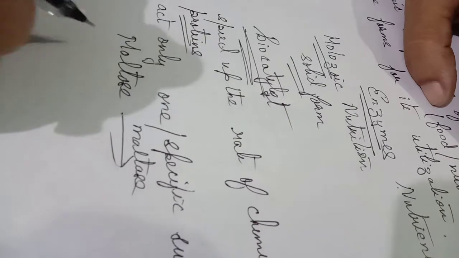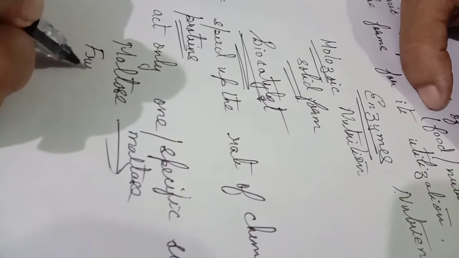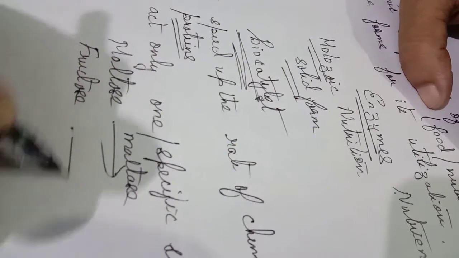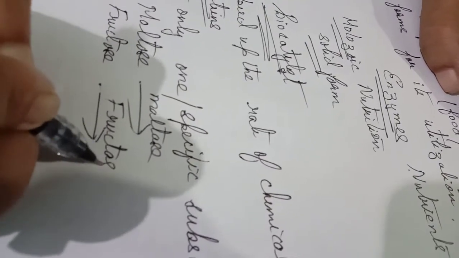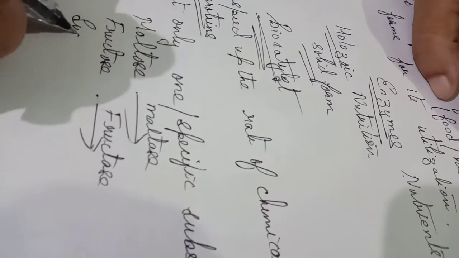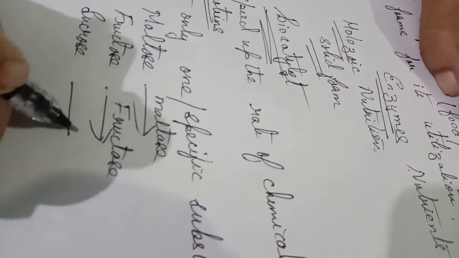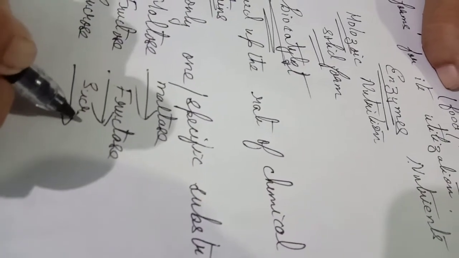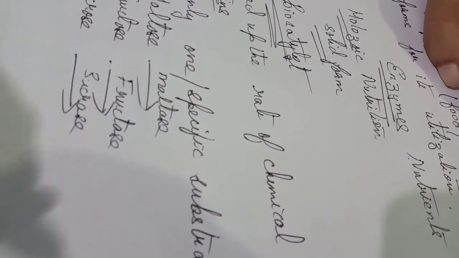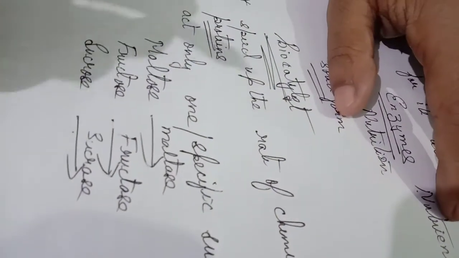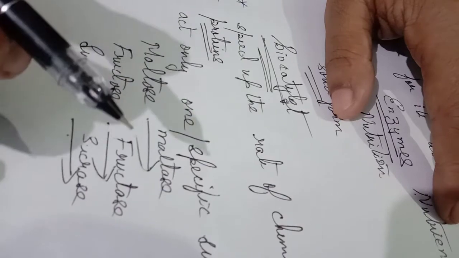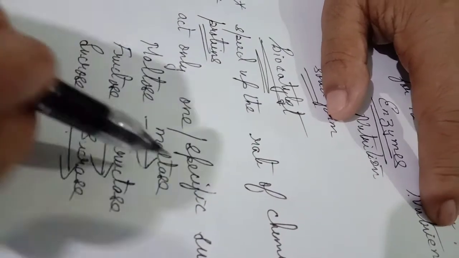For breaking down fructose, you require fructase. For breaking down sucrose, you require the enzyme sucrase. That means this particular sucrase enzyme cannot act on maltose. So enzymes are specific in nature. That means they act only on a specific substrate.